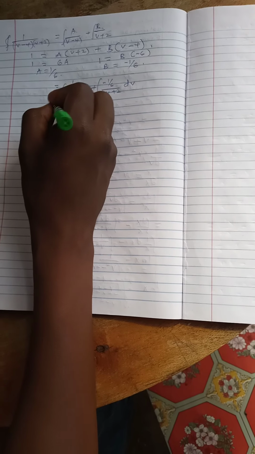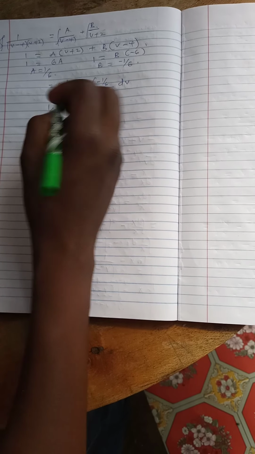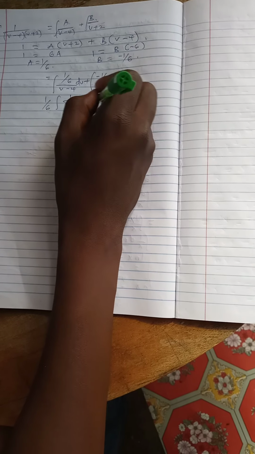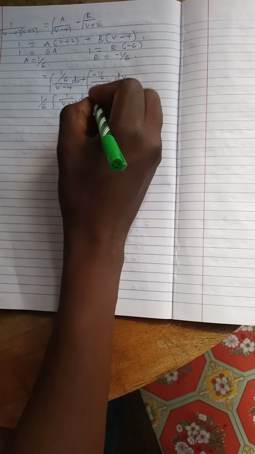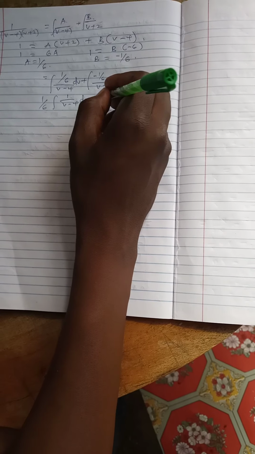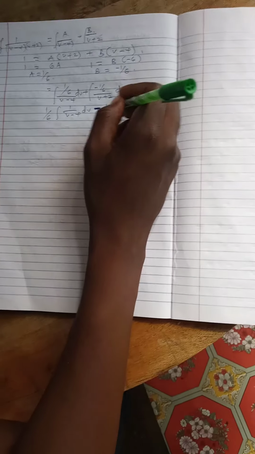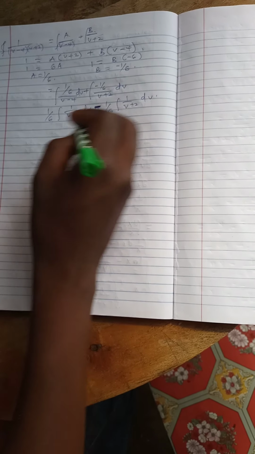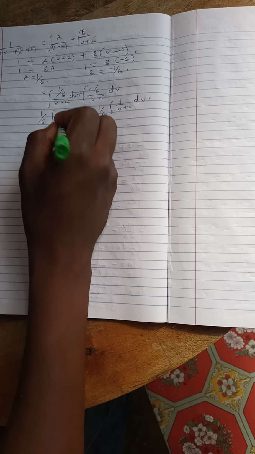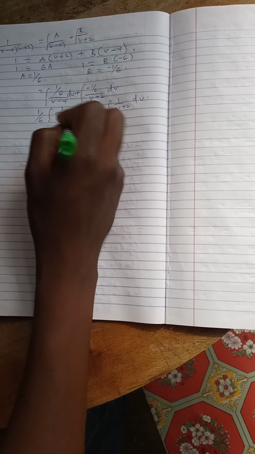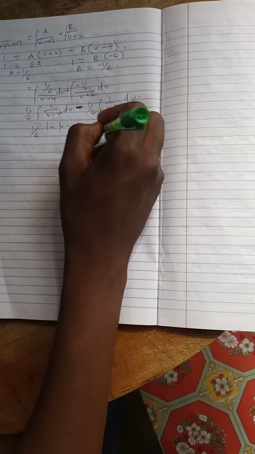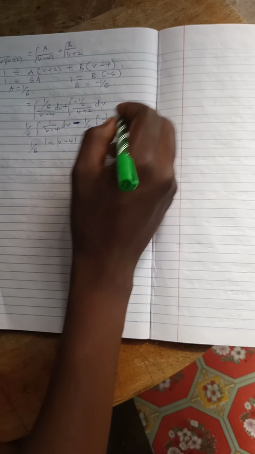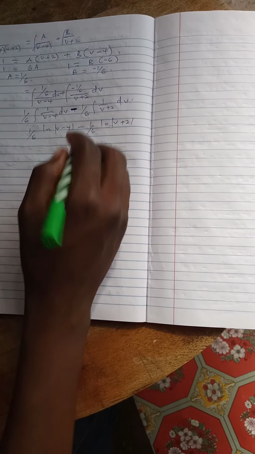Because 1 over 6 is a constant, I'll bring it outside here, so that I have the integral of 1 over v minus 4 dv, and then it will be a minus because I'm bringing that one outside there, minus 1 over 6 times the integral of 1 over v plus 2 dv. Good. So this is the same as 1 over 6 ln of the absolute value of v minus 4, minus 1 over 6 ln of v plus 2. Good. I think by doing that one we've integrated.